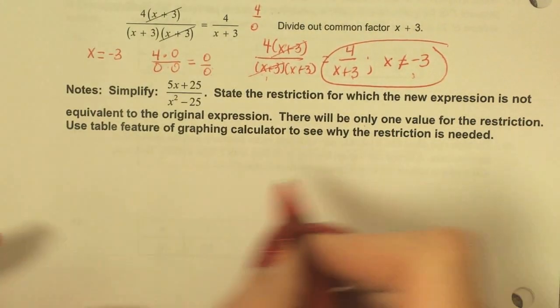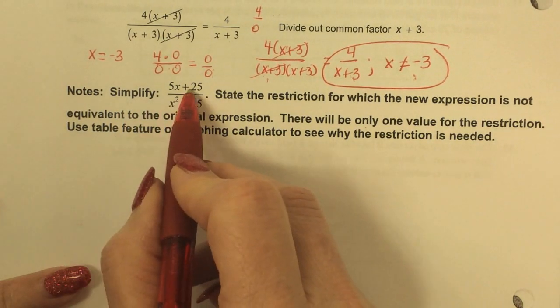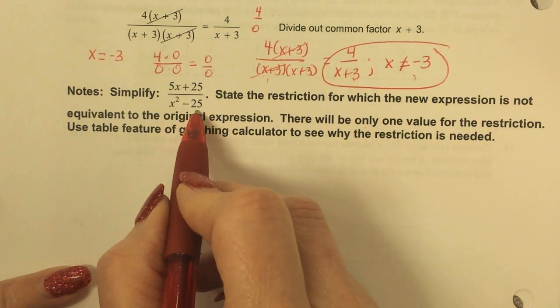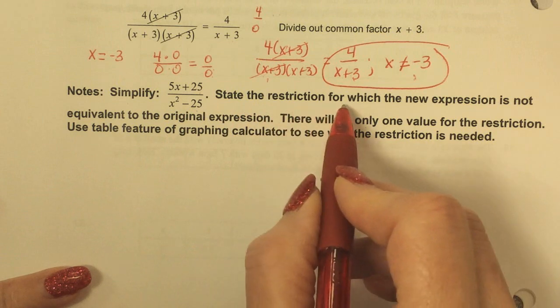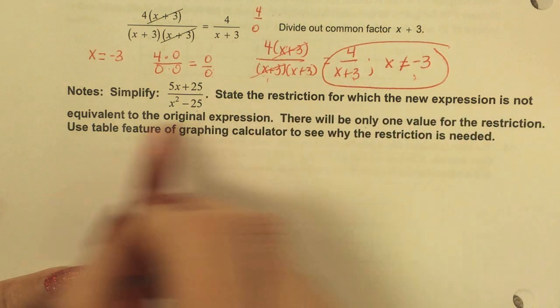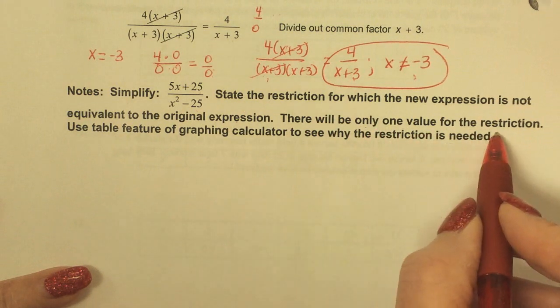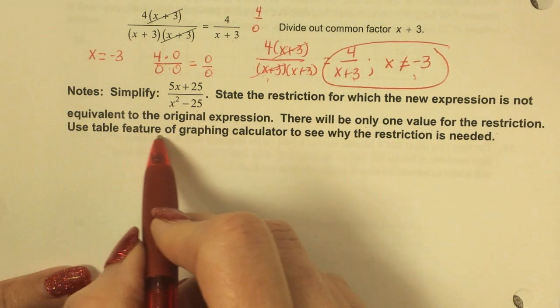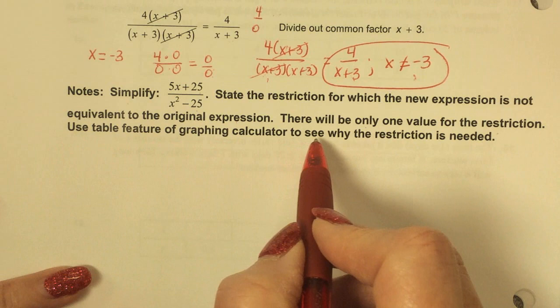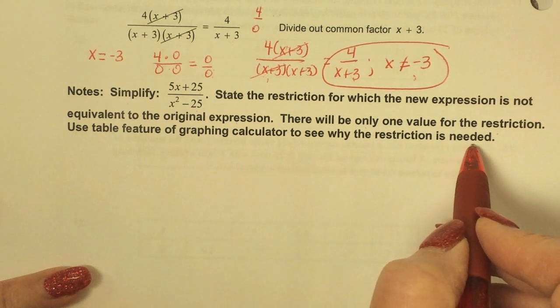Let's look at another example. Simplify 5x plus 25 over x squared minus 25. State the restriction for which the new expression is not equivalent to the original expression. There will be only one value for the restriction. Use the table feature of your graphing calculator to see why the restriction is needed.